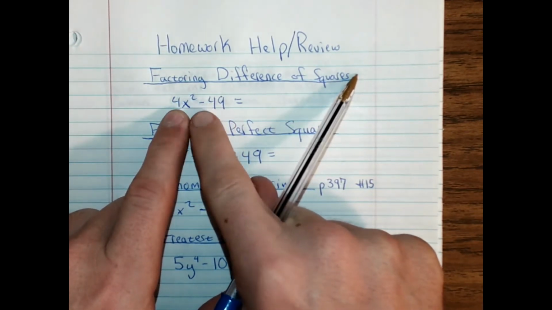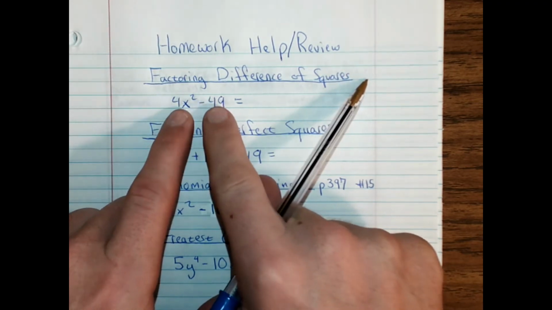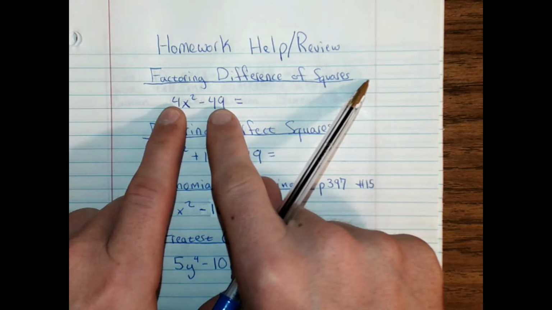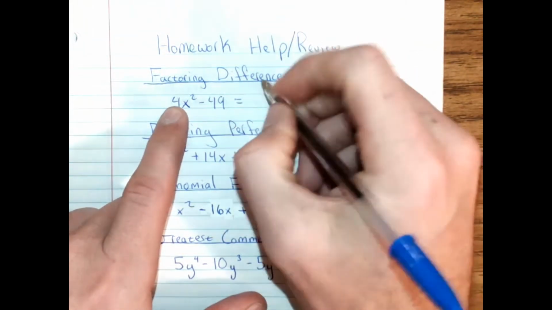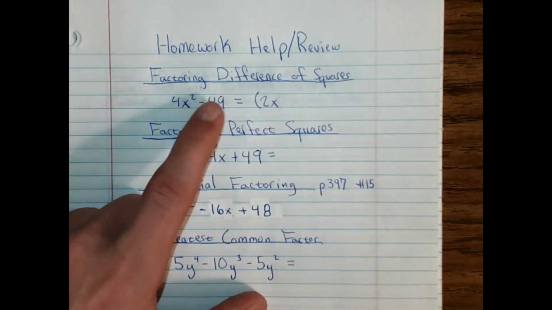So first, the difference of two squares. This is where the middle term cancels out, and we've got two perfect squares, one being subtracted from the other. So what times itself gives you 4x squared? 2x times 2x gives you 4x squared.